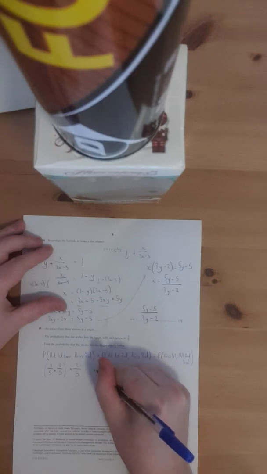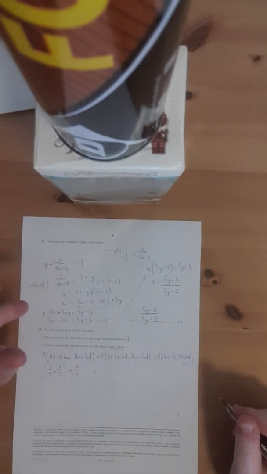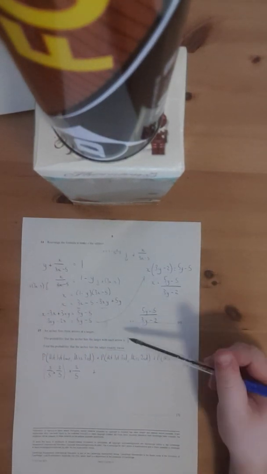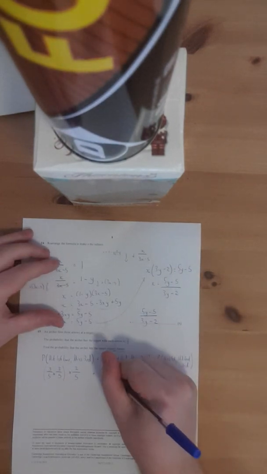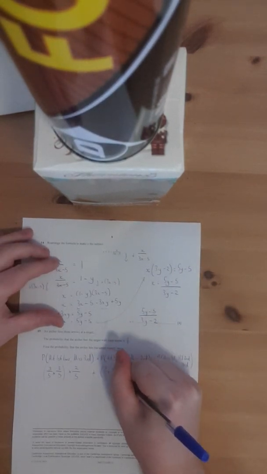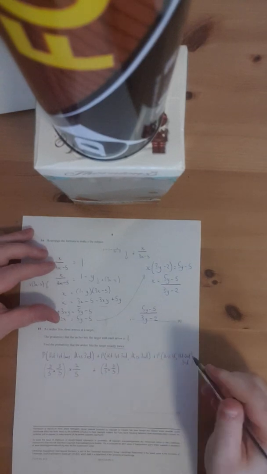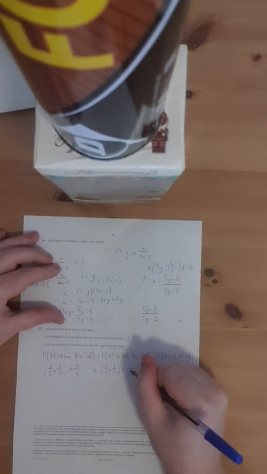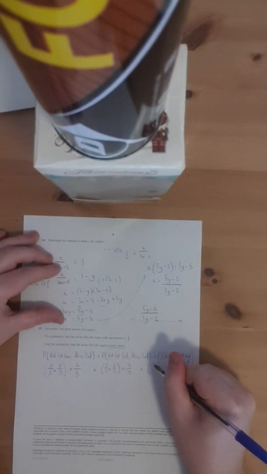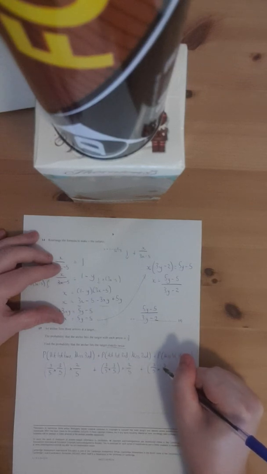And we actually realised that we're going to do the same calculation 3 times over. If we hit the first and third, that's going to be 3/5 times 3/5. Missing the second, that's 2/5. And then the last one will be written in exactly the same way.